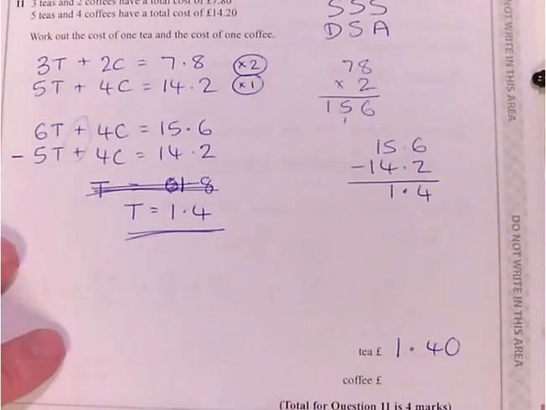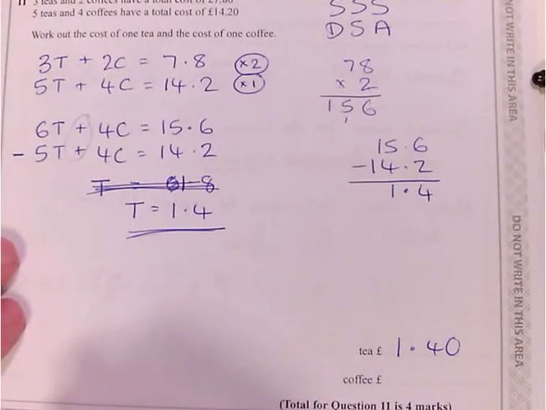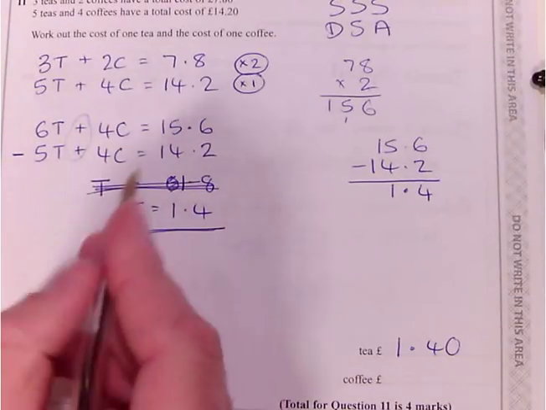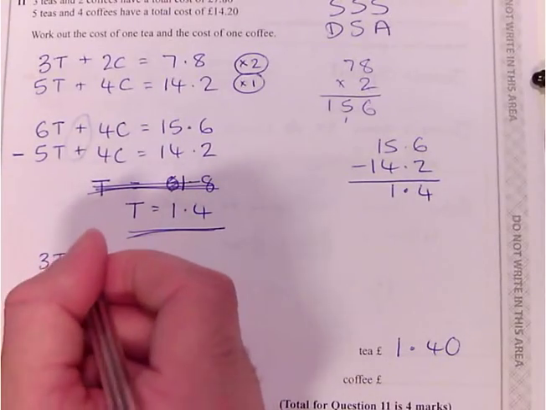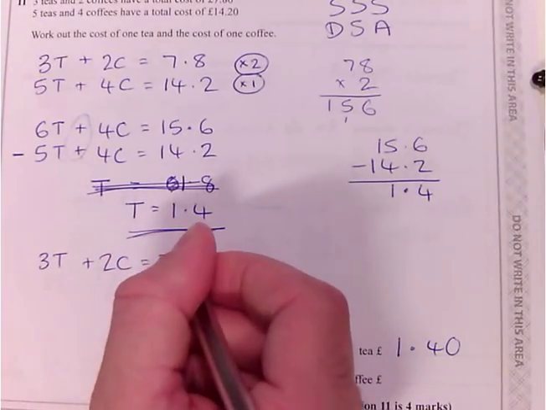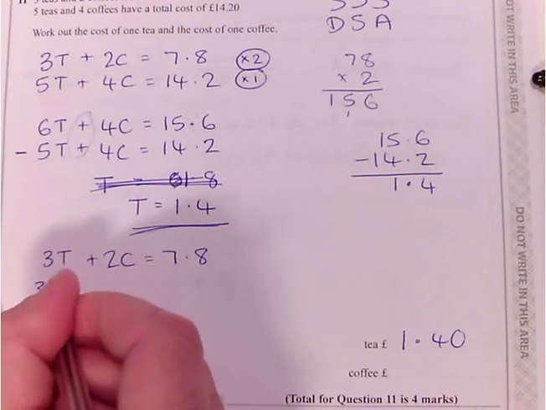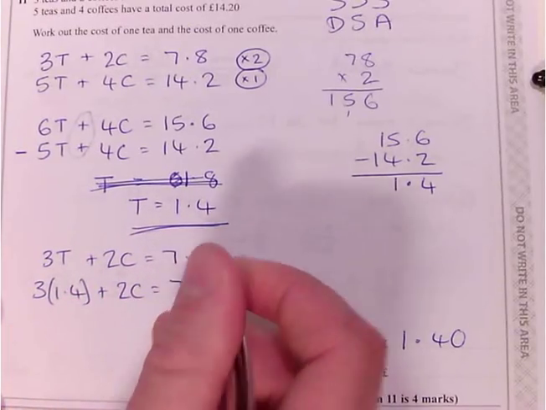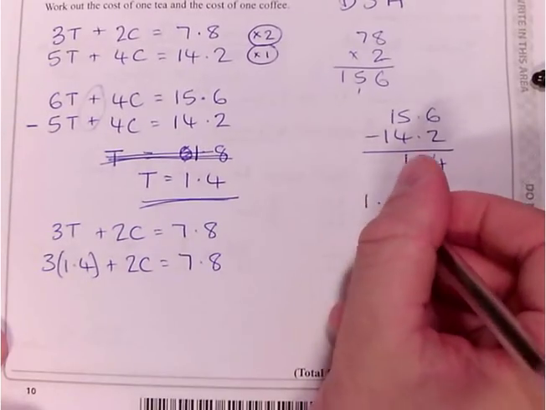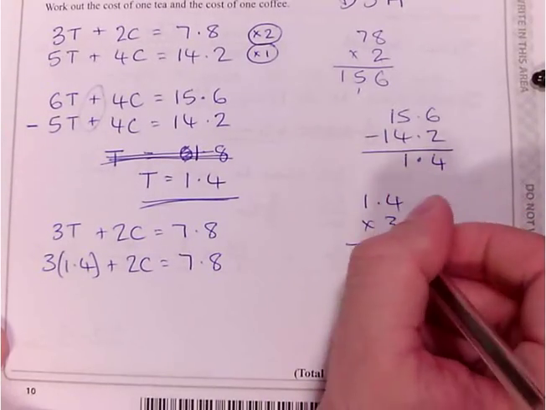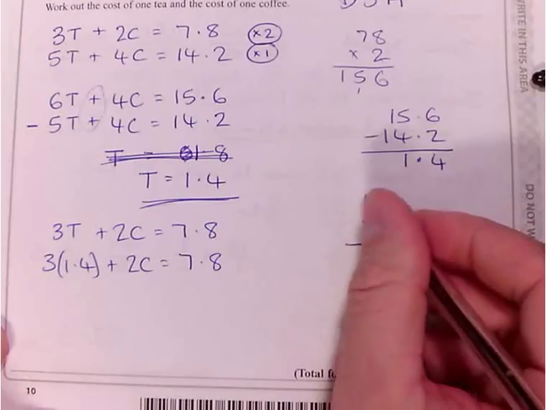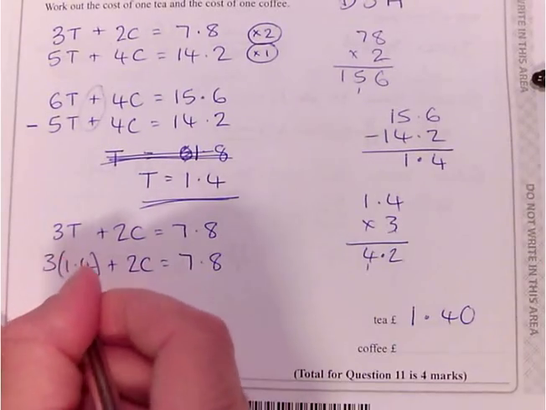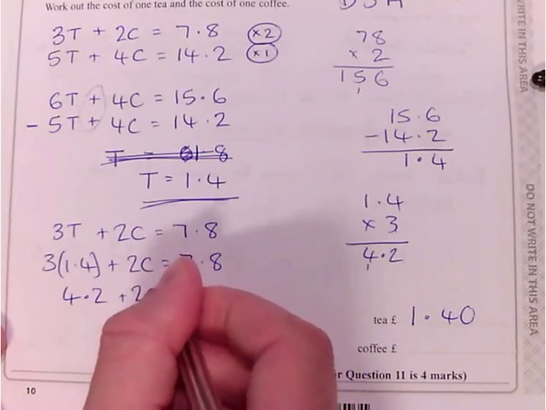I'm now going to use that information to work out what the coffee is. I'll use this top equation. 3t plus 2c equals 7.8. 3 lots of 1.4 plus 2c equals 7.8. 1.4 times 3. 4 times 3 is 12. 1 times 3 is 3. Add that is 4. 4.2. 4.2 plus 2c equals 7.8.